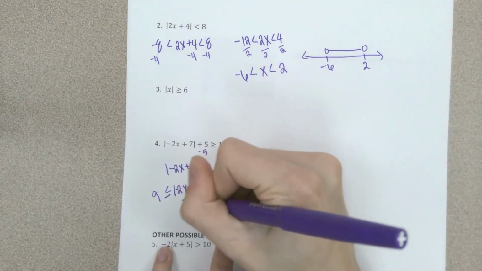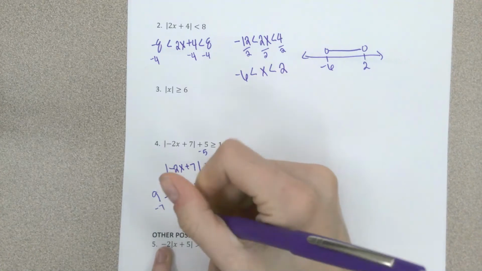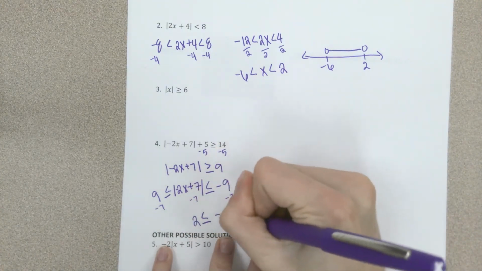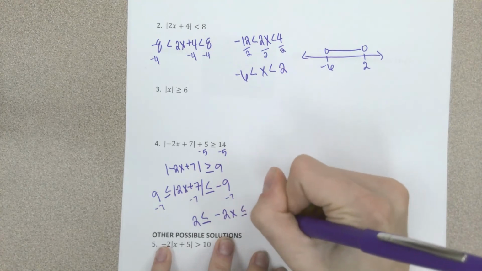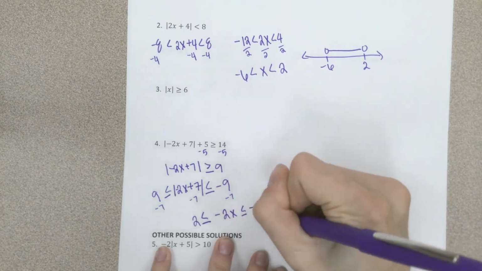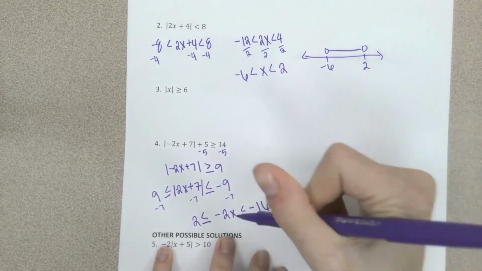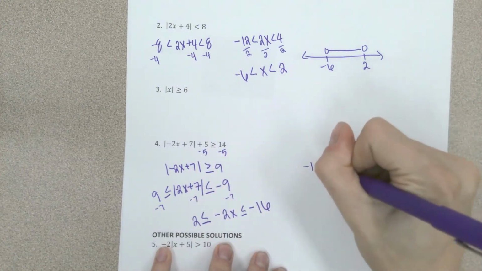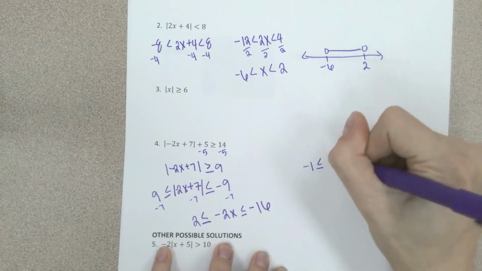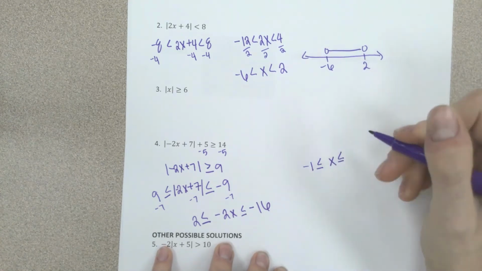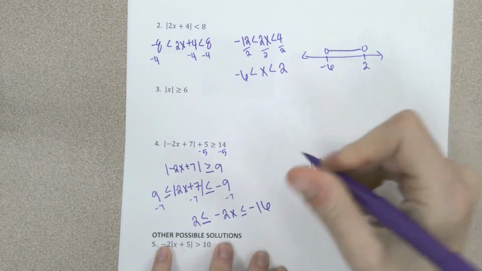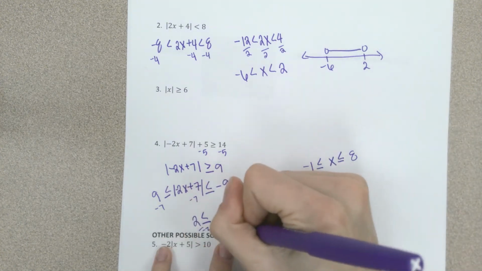Okay, so subtract 7, we get 2 less than or equal to negative 2x, which is less than or equal to negative 16. Divide by negative 2, we get negative 1 less than or equal to x less than or equal to 8.